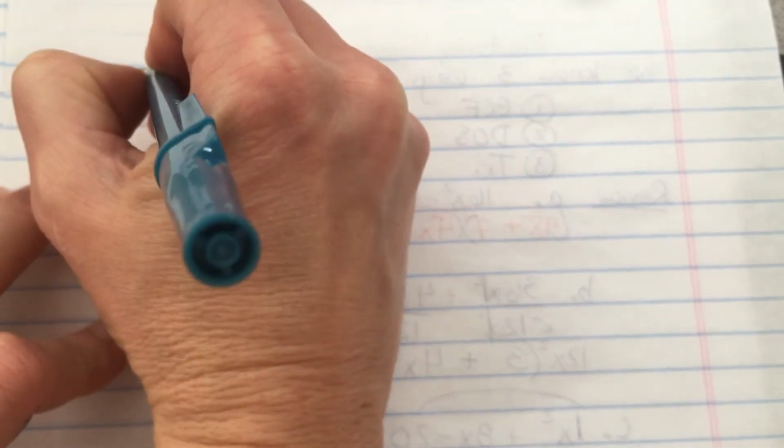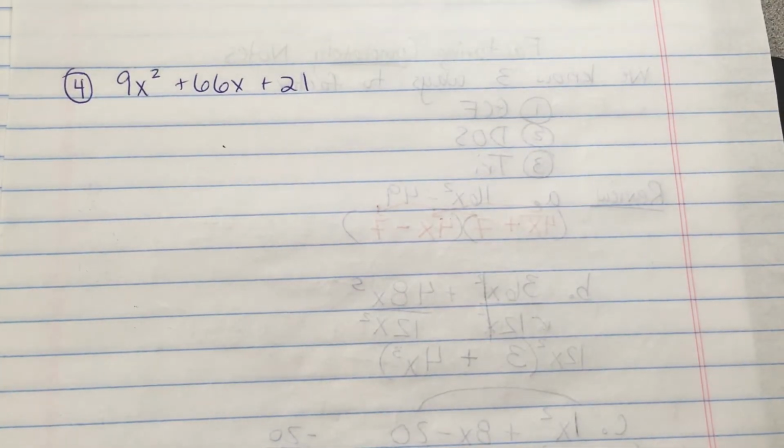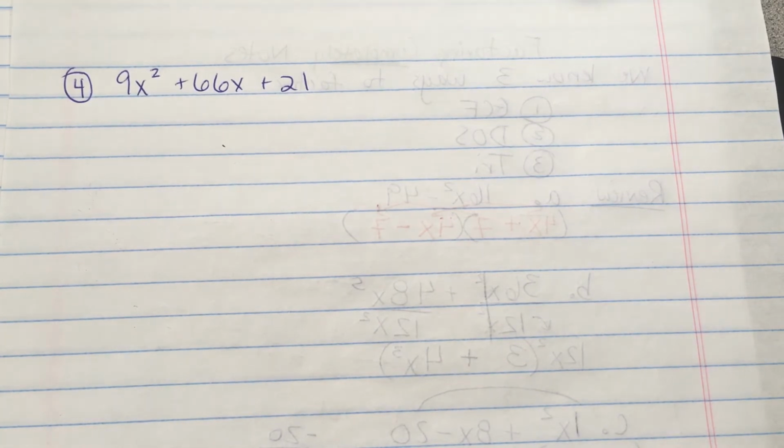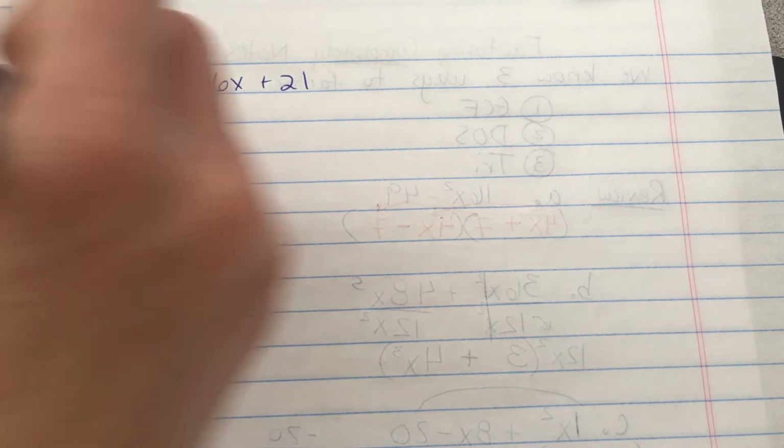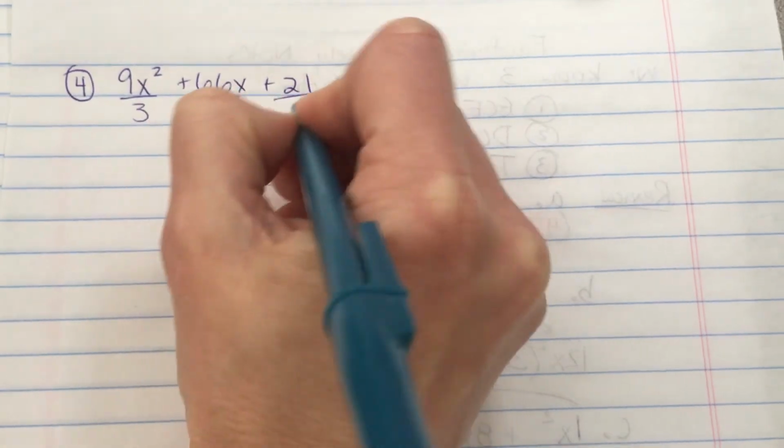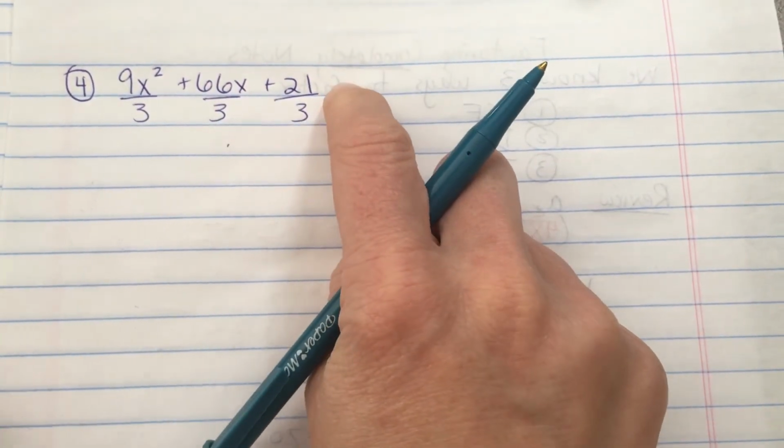All right, number 4. 9x squared plus 66x plus 21. All right, what do you do first? Good. GCF. What goes into 9, 66, and 21? 3. Very good. So you divide them all by 3. What about, do you put an x under all of them? No. Why not? Good. 21 doesn't have an x, so you just put a 3.